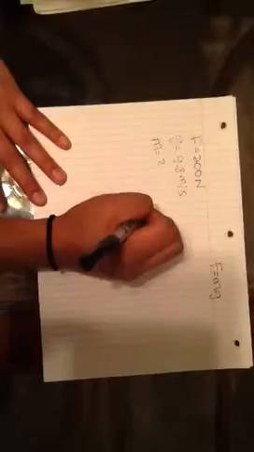So you're going to set it up to where 200 is equal to the mass times the gravity. Then you're going to divide each side by 9.8, which gives you a mass of 20.4 kilograms. Mass is always measured in kilograms or in a neutral unit.